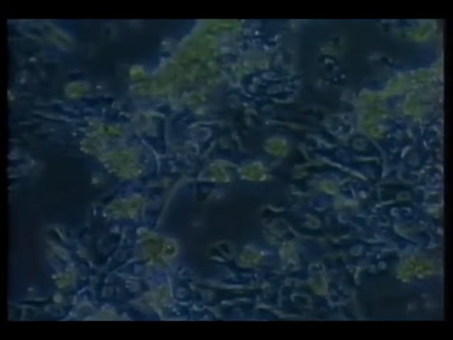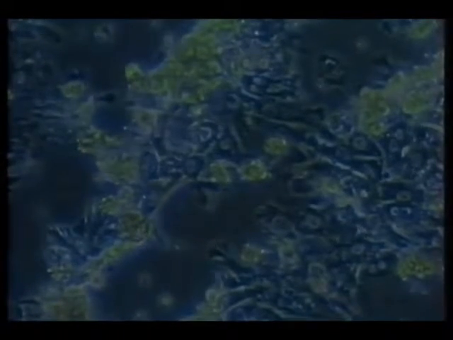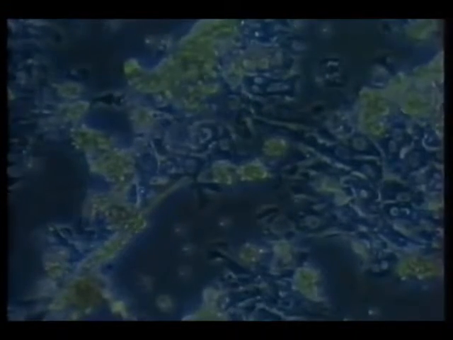What we have seen here is an in vitro model of rejection, but in a living organism also, we know that lymphocytes would invade the transplanted graft, and destruction of the hepatocytes would occur.